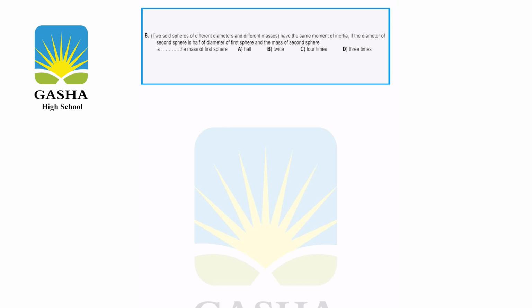Okay, in question 8, we have two solid spheres of different diameters and different masses. So M1 is not equal to M2, and the diameter of the first ball is not equal to the diameter of the second one, but they have the same moment of inertia. If the diameter of the second sphere, D2, is half of the diameter of the first one, what will be the mass of the second one compared to the mass of the first one? So let's solve this question.